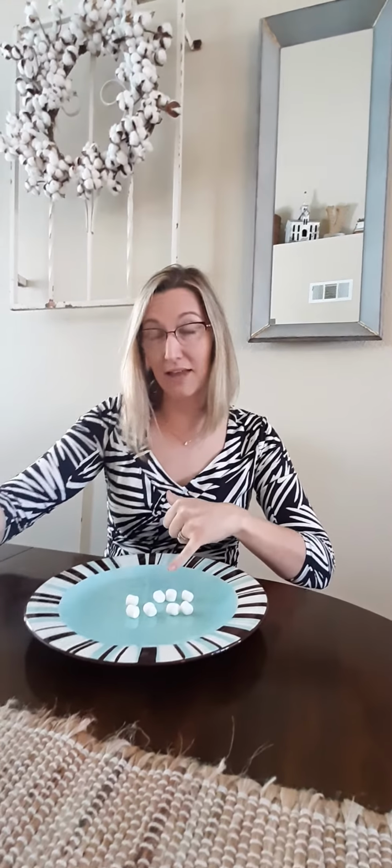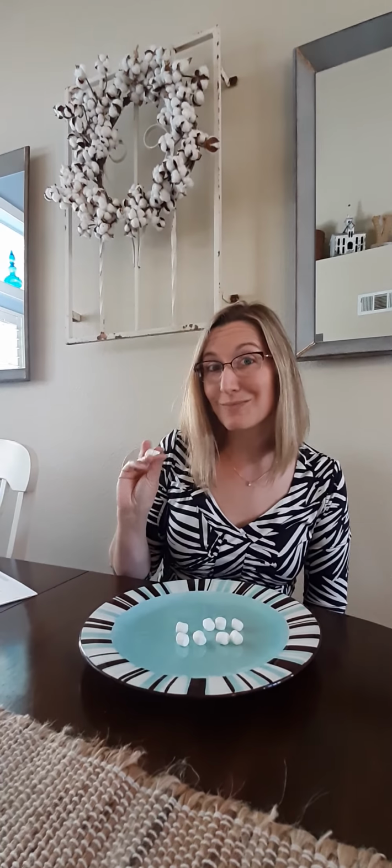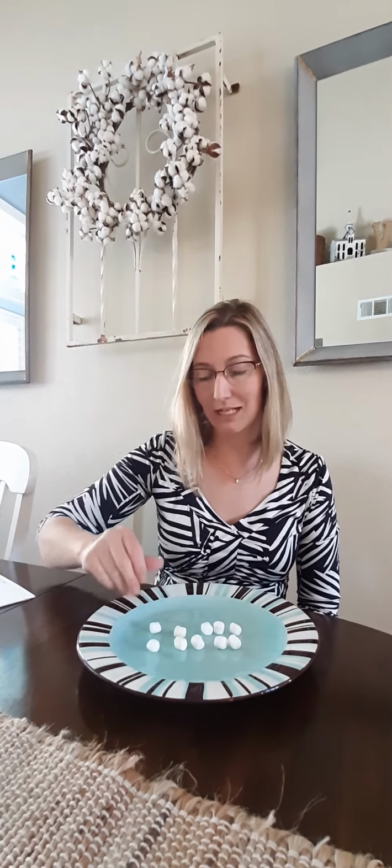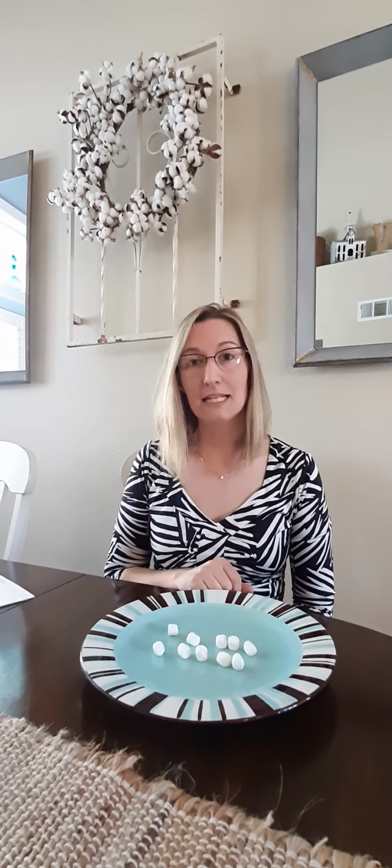So if you are having difficulty, you may use math counters or marshmallows or anything you have around the house. It'd probably be wiser to use beans because you can wash them off and actually eat them when you're done. I plan on eating these marshmallows today since I'm the only one touching them. But that's a great tip to help you if you're struggling with subtraction.